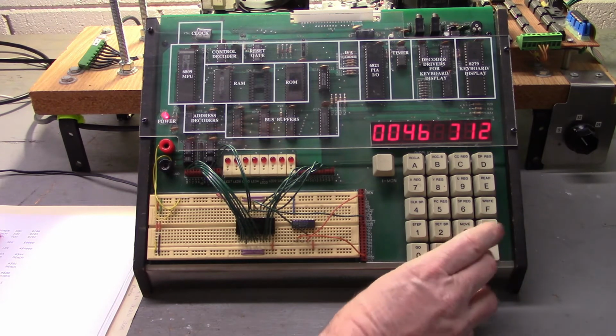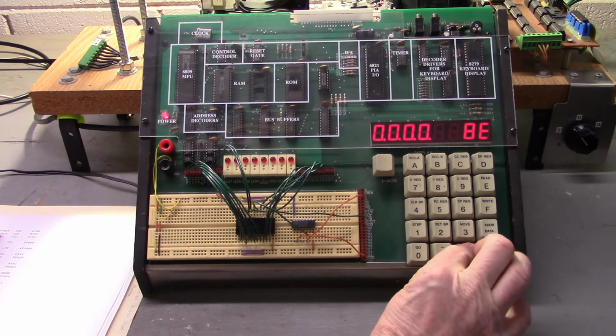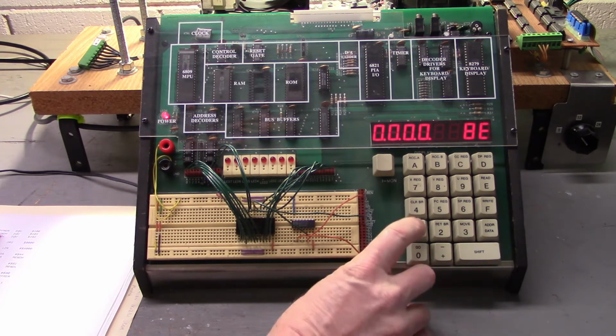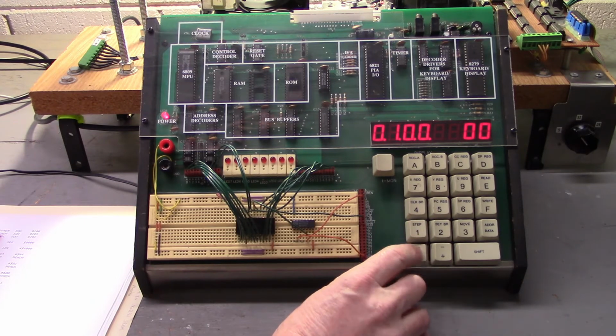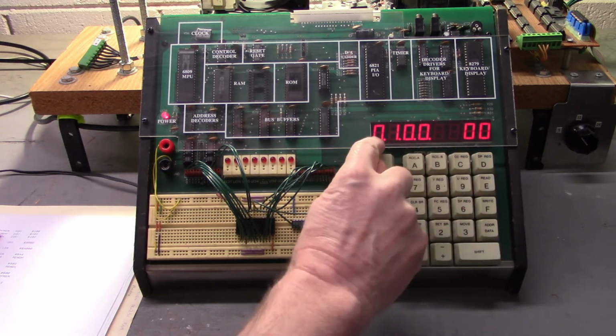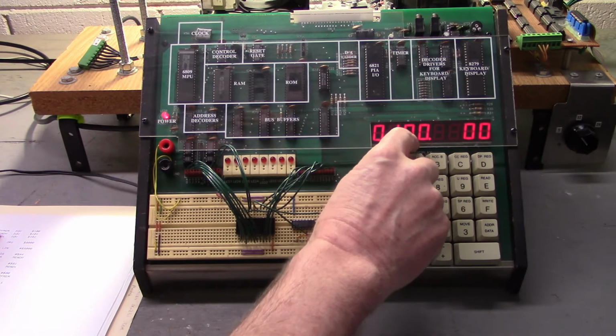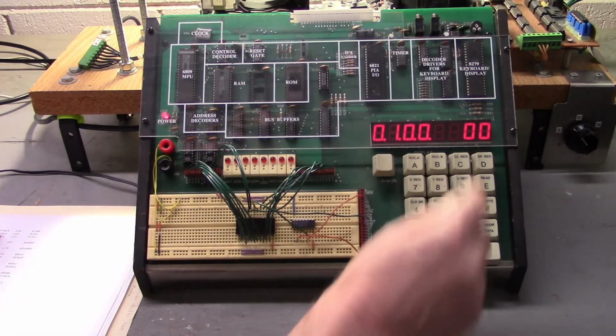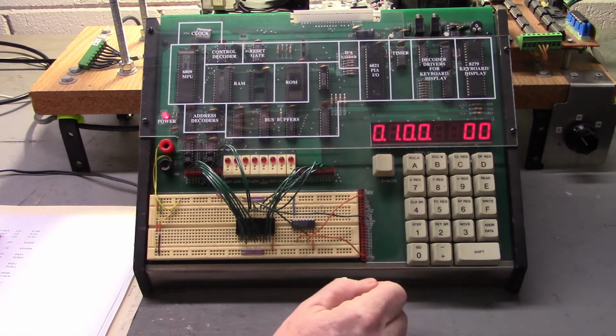So let's go shift address 0100, and look at that. At address 0100, that's our pass-fail memory, we have 00.